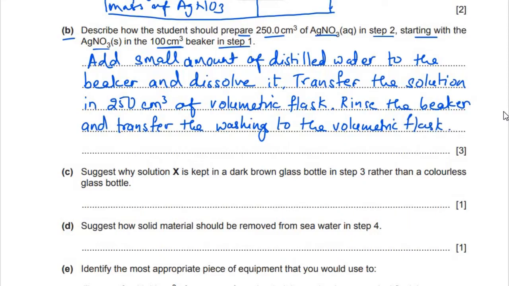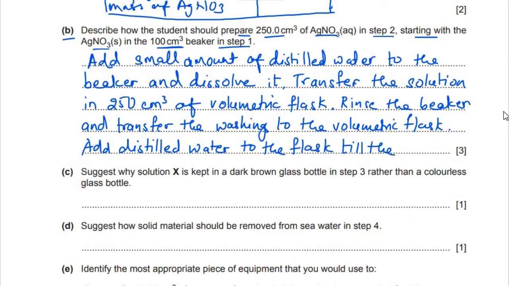Now after doing this, we are going to add distilled water up to the mark. So we can write here the last step: add distilled water to the flask till the mark and shake well. So this is how you are going to describe the whole making of the silver nitrate solution with the help of a volumetric flask and the solid silver nitrate which we have weighed in our earlier step.